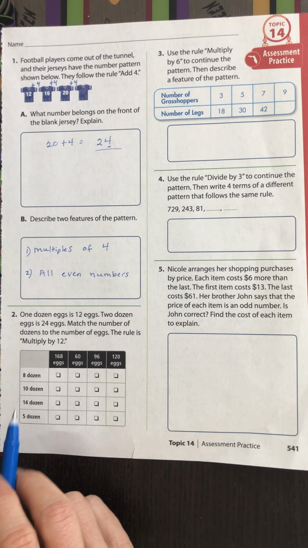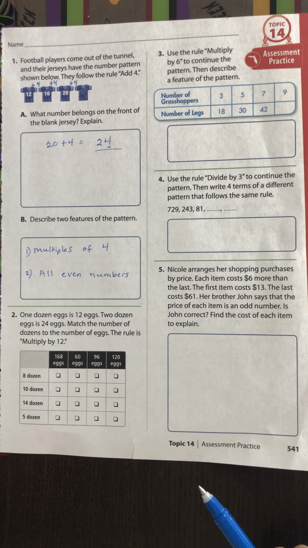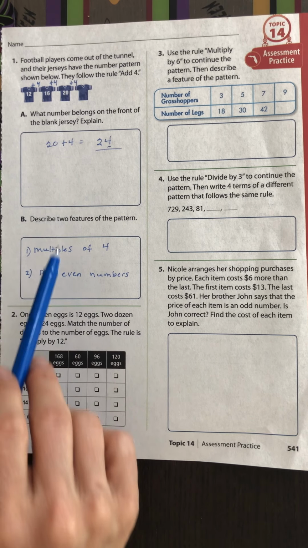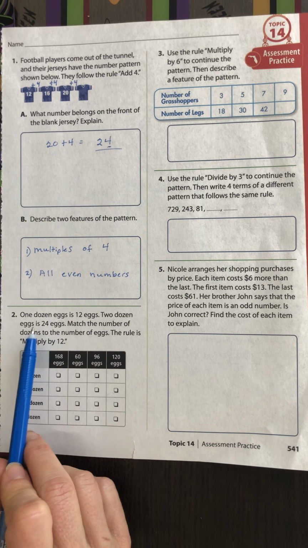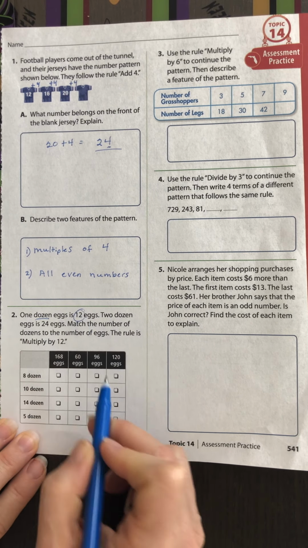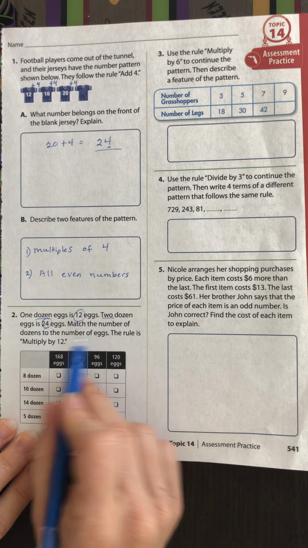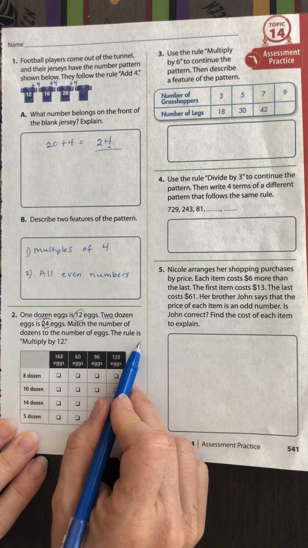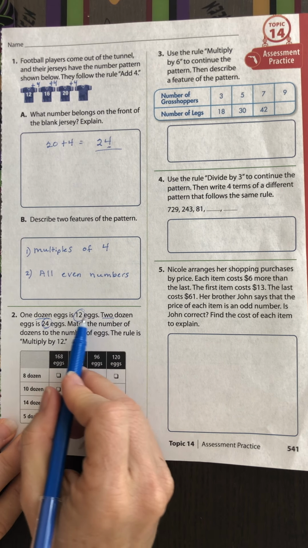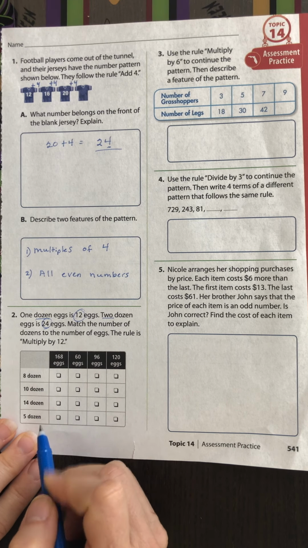Well, welcome back. Hopefully you paused the video and tried the rest of the problems on your own, and now you're ready to go over them together. So we've done number 1. Number 2, 1 dozen eggs is 12 eggs. 2 dozen eggs is 24 eggs. Match the number of dozens to the number of eggs. The rule is multiply by 12. 1 times 12 is 12, that's 1 dozen. 2 dozen, 2 times 12 is 24.